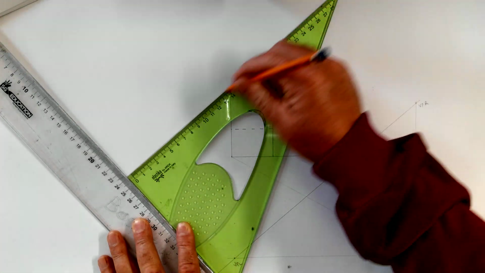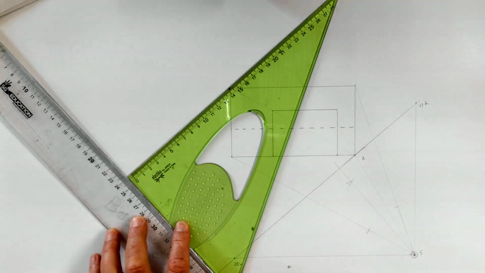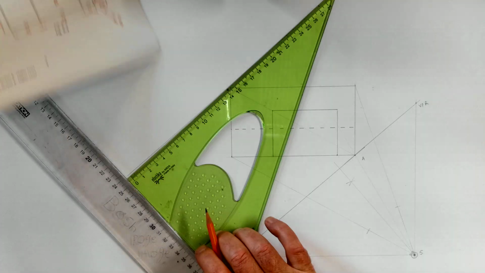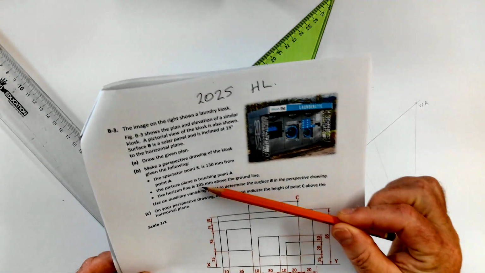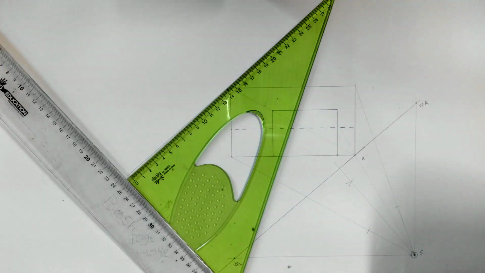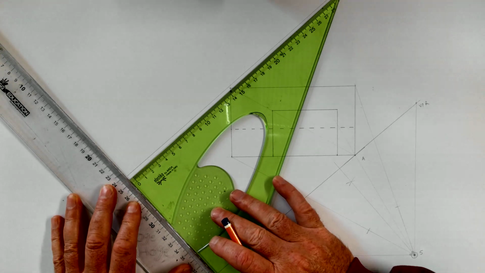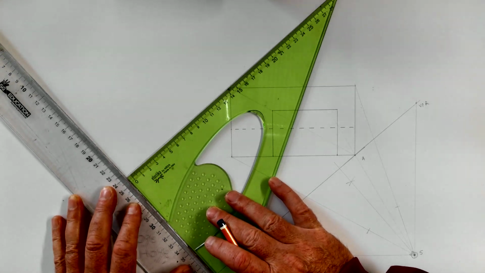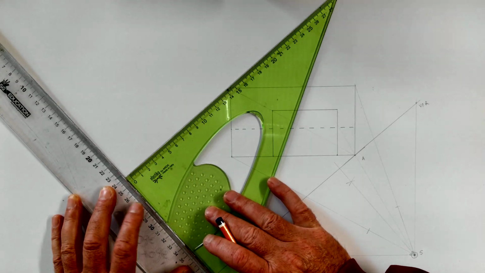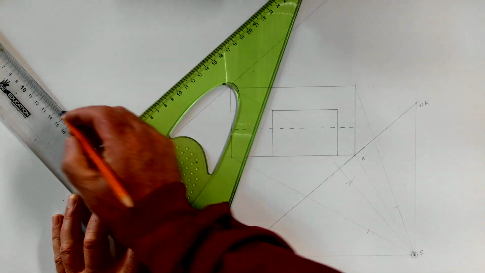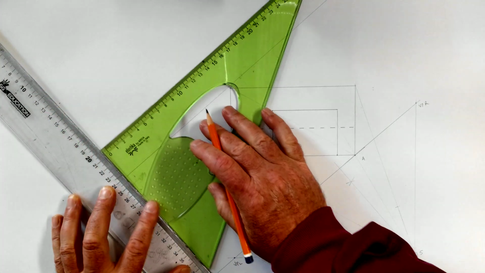Here's my ground line, and then I want to check here now the height of the horizon line is 105 above the ground line, so the ground line can go anywhere, but the horizon line then is 105 above that. So that would be this height here.